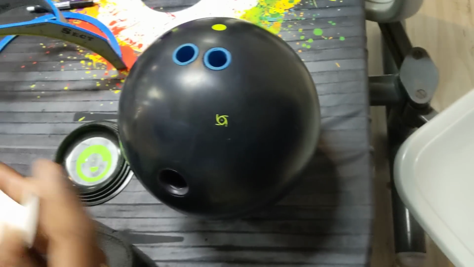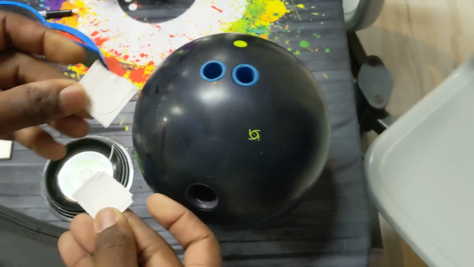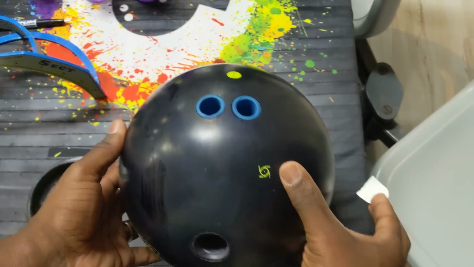You get yourself a piece of white tape. This happens to be 1-inch white tape. That's too big, so we're going to tear that off a little bit, get us a much smaller piece. And then we're going to begin to look for where it would be.